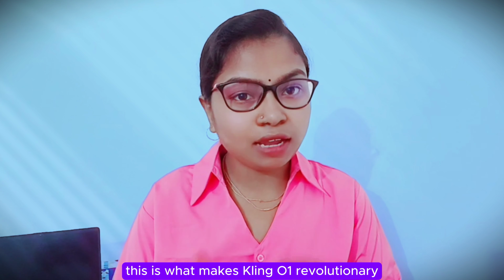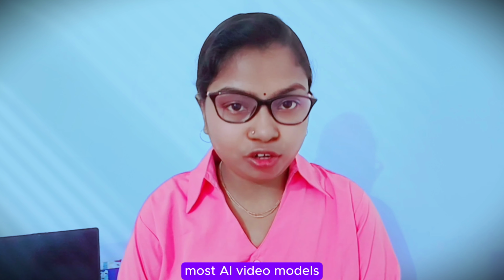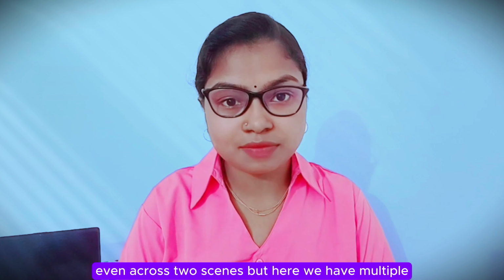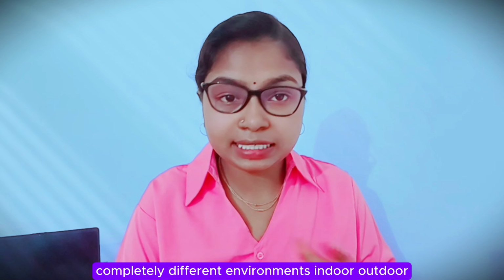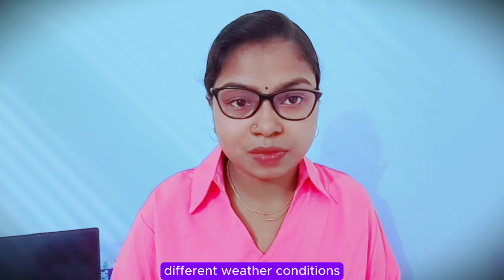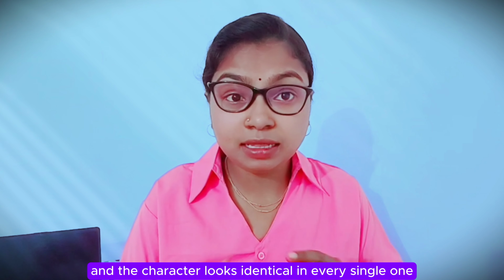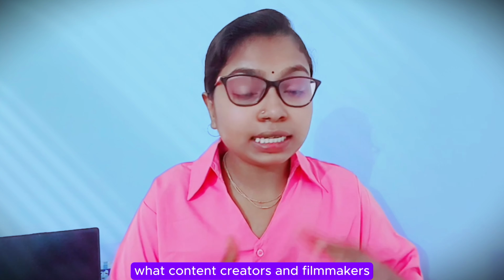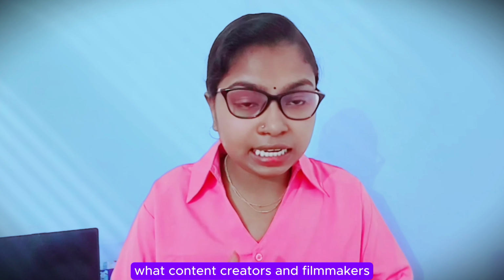This is what makes Kling O1 revolutionary. Most AI video models struggle to keep the same character consistent even across two scenes. But here we have multiple completely different environments. Indoor, outdoor, day, night, different weather conditions. And the character looks identical in every single one. This level of consistency is exactly what content creators and filmmakers need for storytelling.